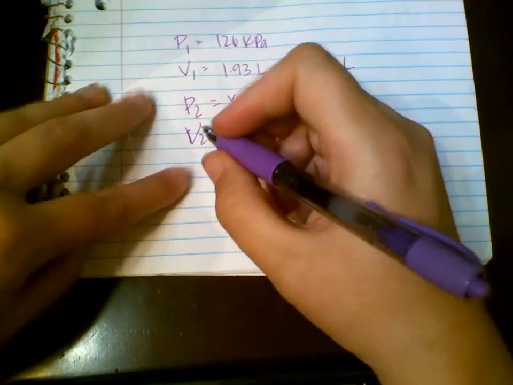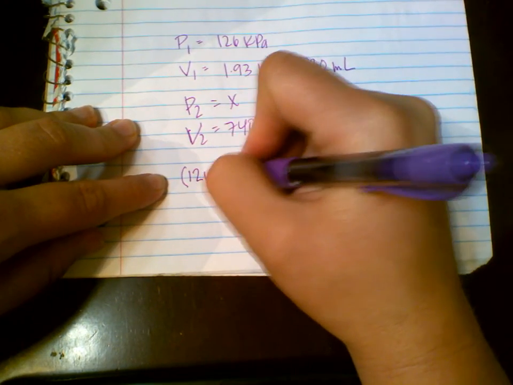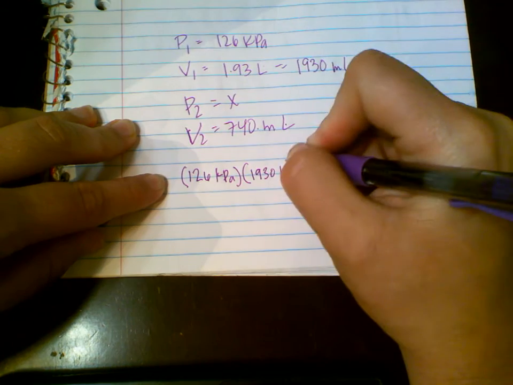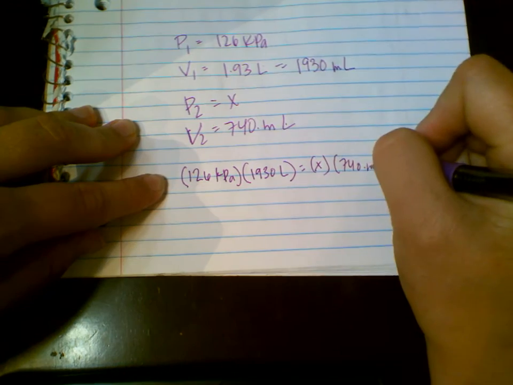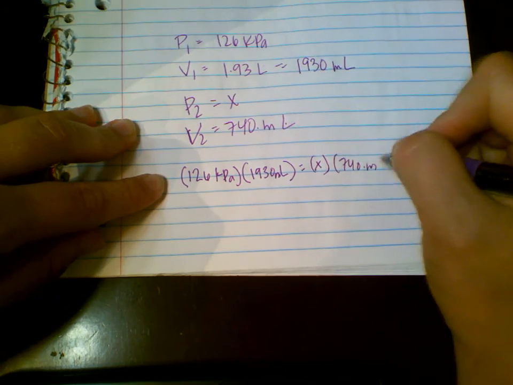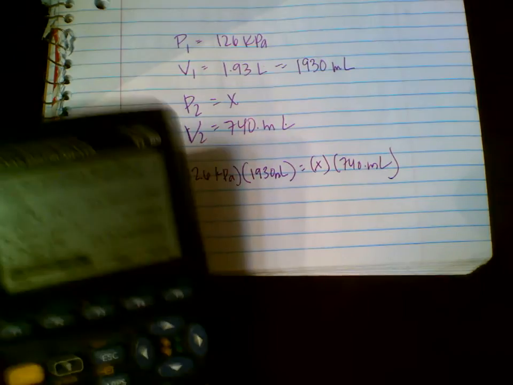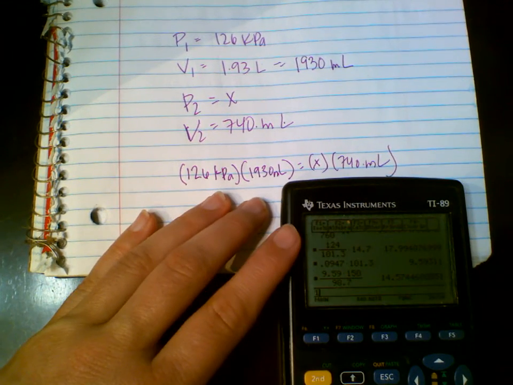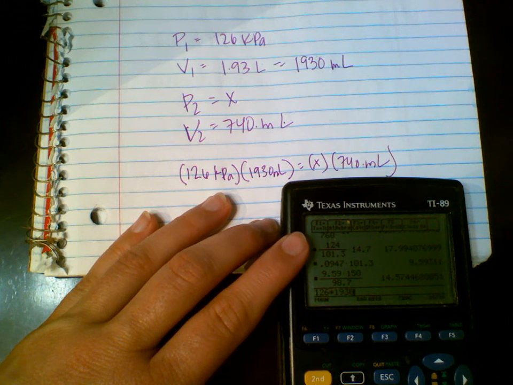I'm going to plug this into Boyle's law. So I'm going to take my 126 kPa times 1930 milliliters equals x times 740 milliliters. And then again, I'm going to multiply these, divide by that. So once I put it in my calculator, I'm going to have 126 times 1930 divided by 740.